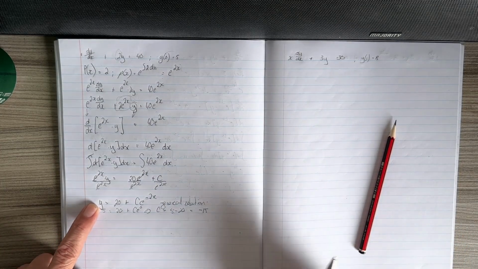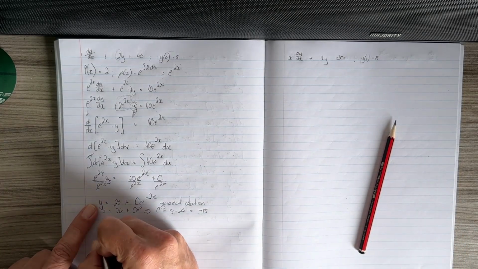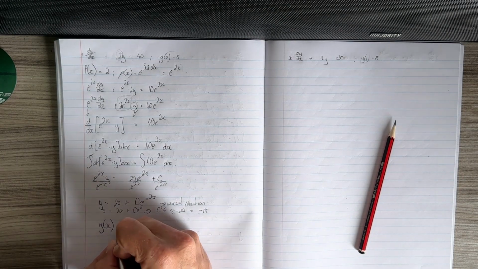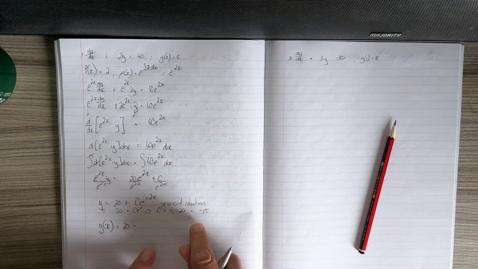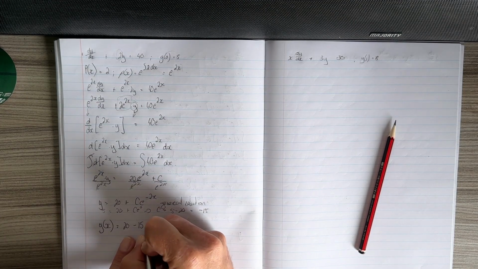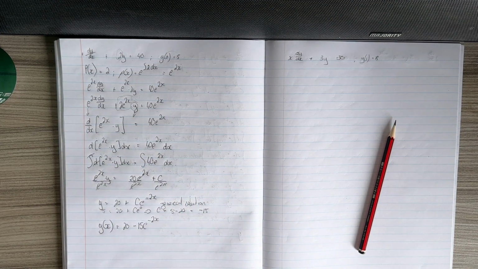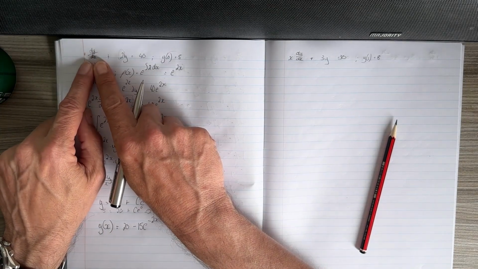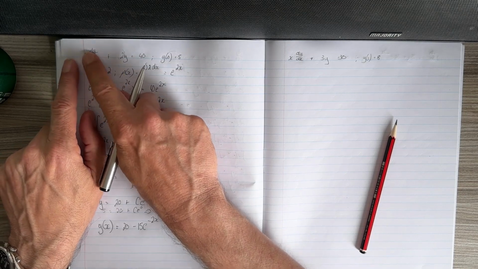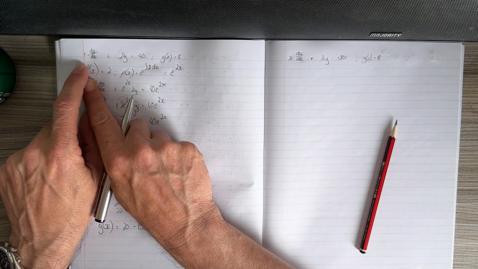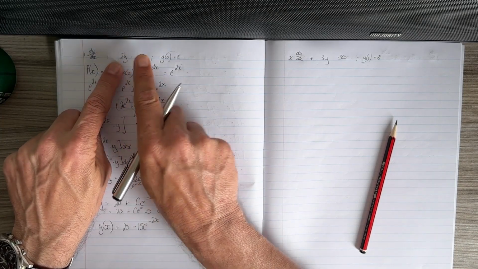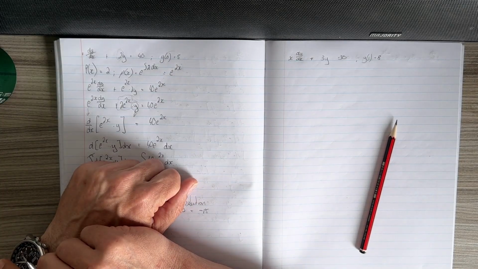We go back to our general solution and we now fill this in, and we can say y of x, in other words the specific solution, is equal to 20 minus 15 e to the minus 2x, and then you are done. So actually very, very simple. We want to get our derivative on its own with just the value of 1 in front. We need this additive term here, in other words the constant and the variable, and we need the constant term on its own on the right.